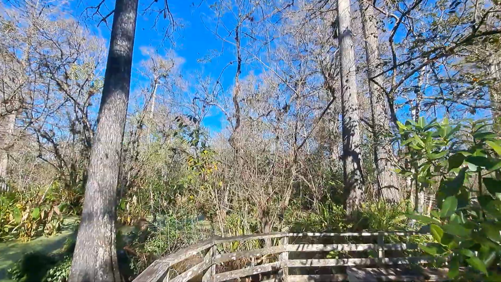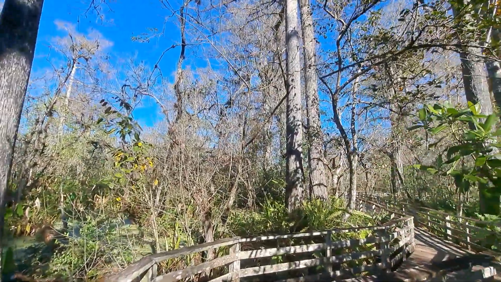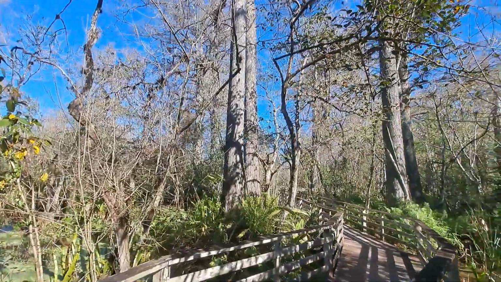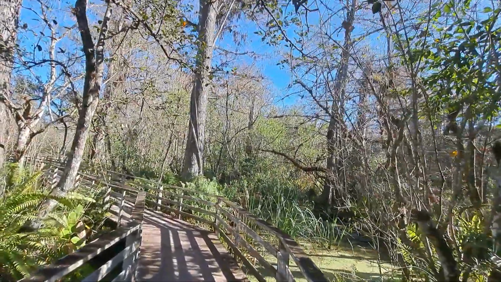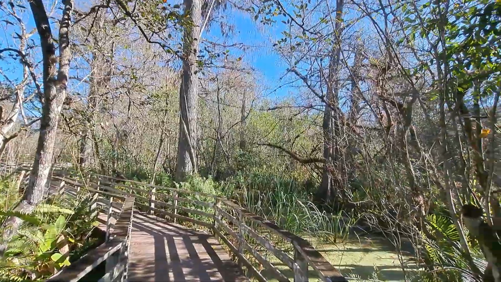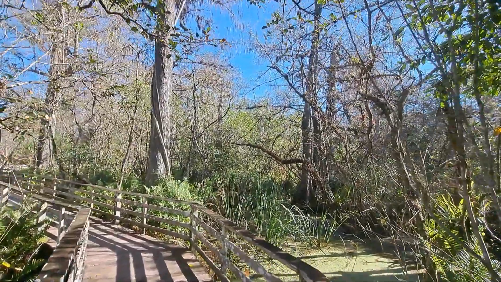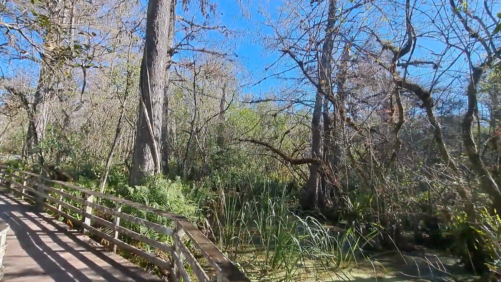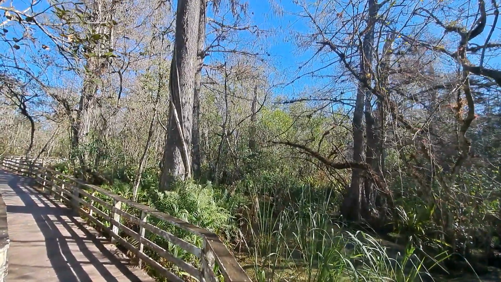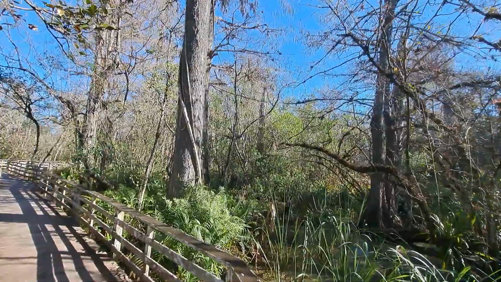So they're like a deciduous conifer, which doesn't really happen too often in the natural world. Most conifers, they'll lose their needles and then they'll immediately replace them. But bald cypress, they have like a winter period where they basically don't have any needles whatsoever.